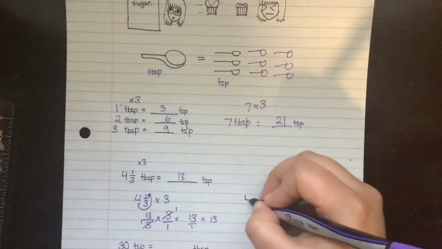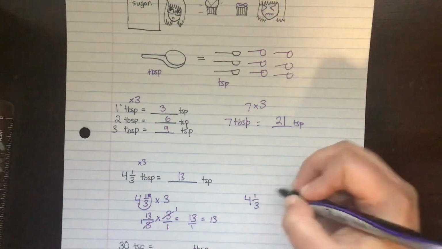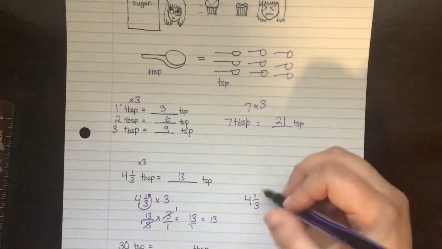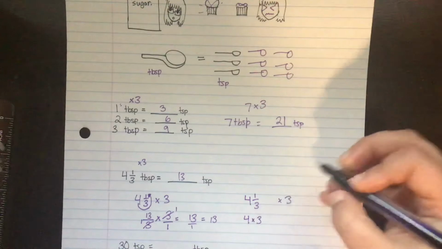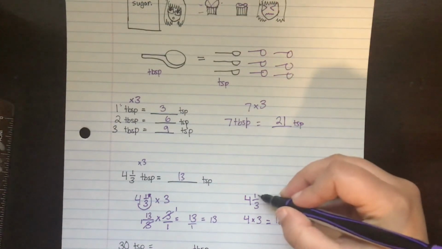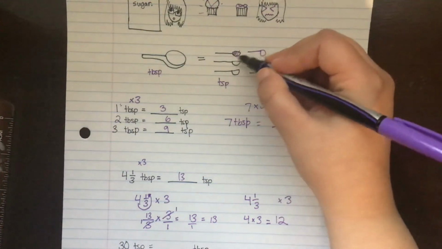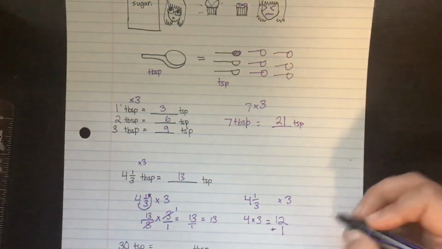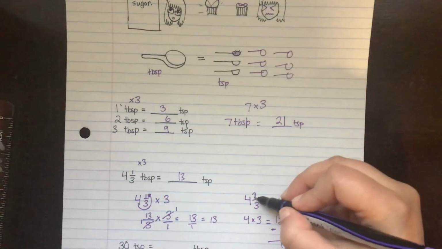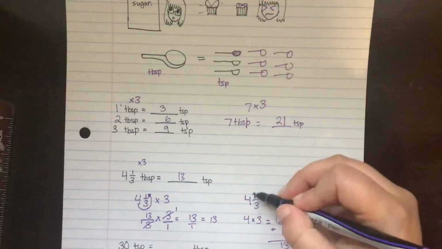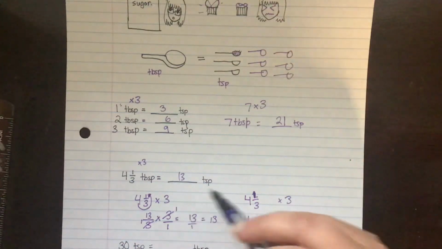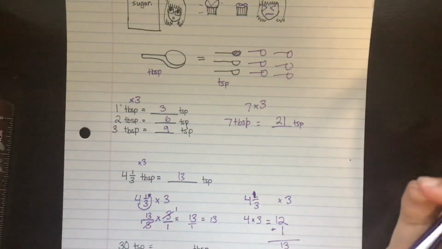So, I'm going to start again. I have 4 1/3 tablespoons. Somehow I have to multiply that by 3. So now I'm going to save myself. I'm just going to do the big numbers. 4 times 3 equals 12. And then I have 1/3 left over. 1/3 of 3 is just another 1. So that gives me 13 teaspoons. If that was 2/3, then it'd be adding 2 to it, but it's just 1. So you might want to do that. It's a little bit quicker, but the other is more accurate. So one or the other, choose one, you can do it.